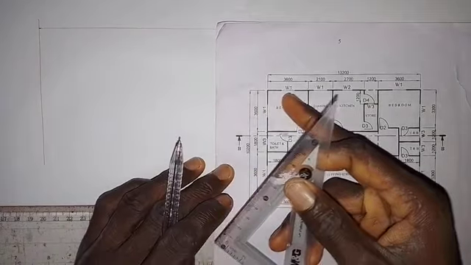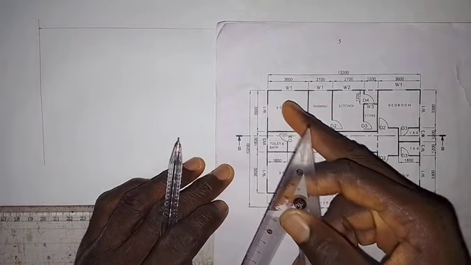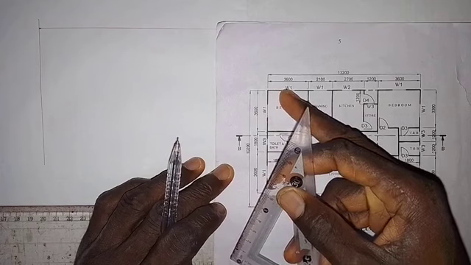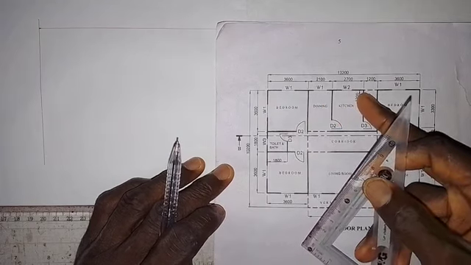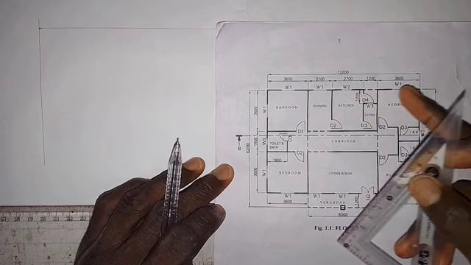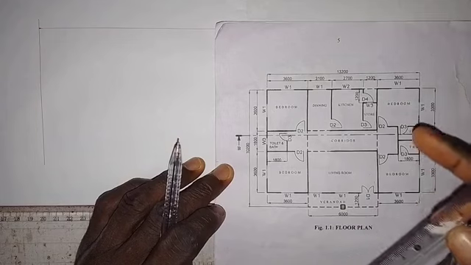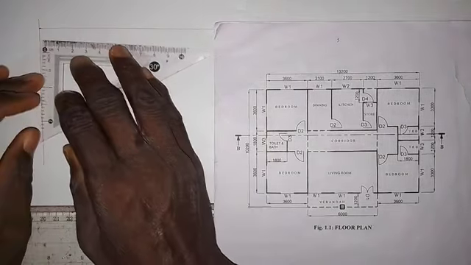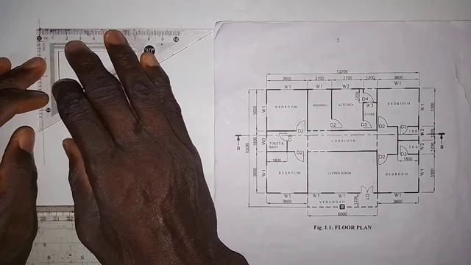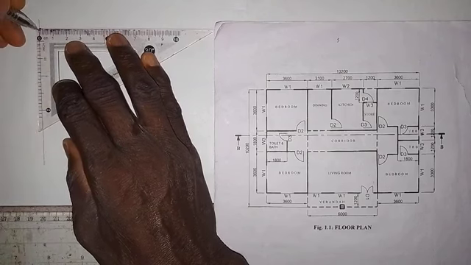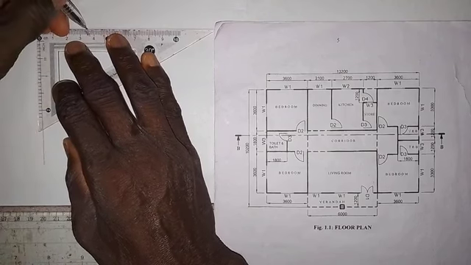Let's take the dimensions on the horizontal. We have 3,600, 2,100, 2,700, 1,200, 3,600. We take them one by one, and do not forget we are dividing each of them by 100. If I divide 3,600 by 100, that will be 36. So from this point here, take a measurement of 36 millimeters.